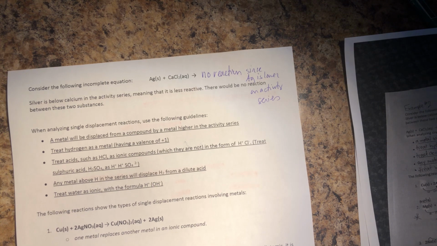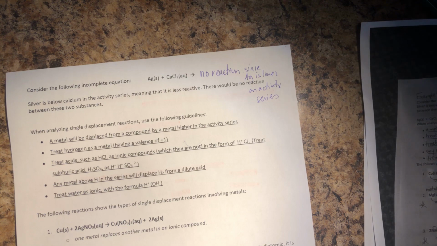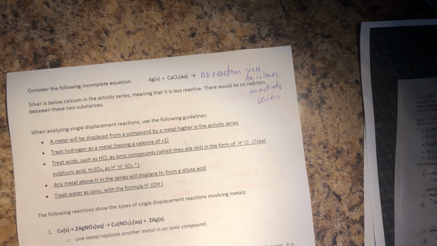So here are some examples of single displacement reactions involving metals. In the first case, we have copper and silver nitrate produces copper nitrate and silver. Again, we check that copper is higher up on the activity series.